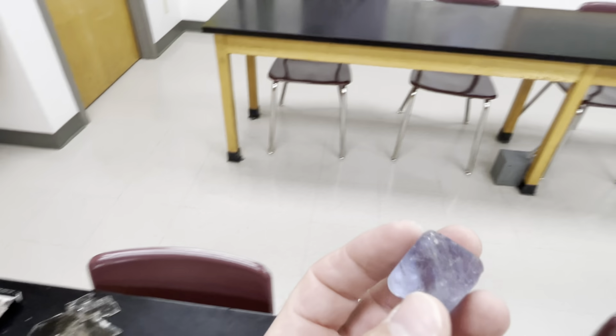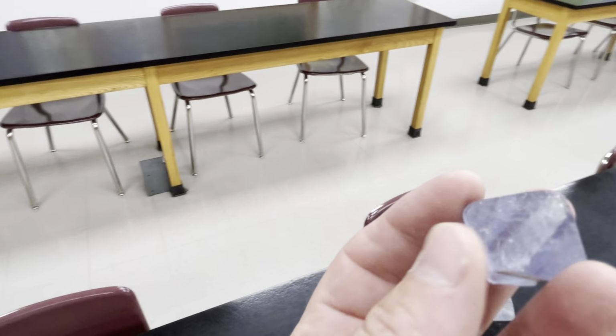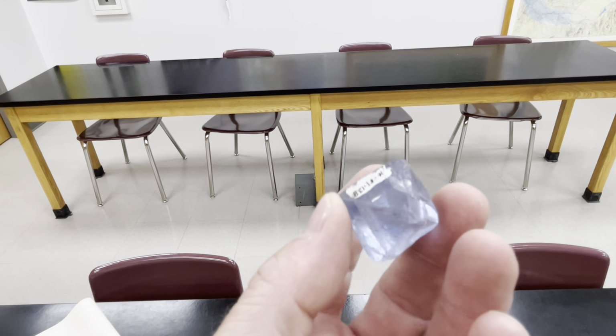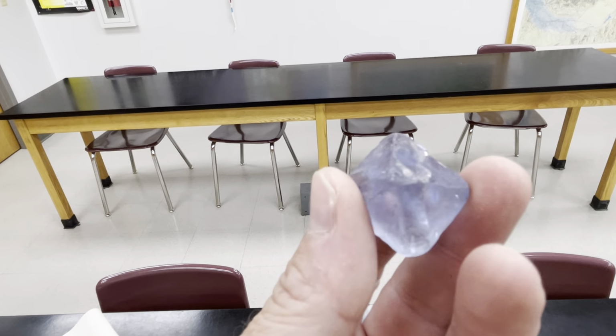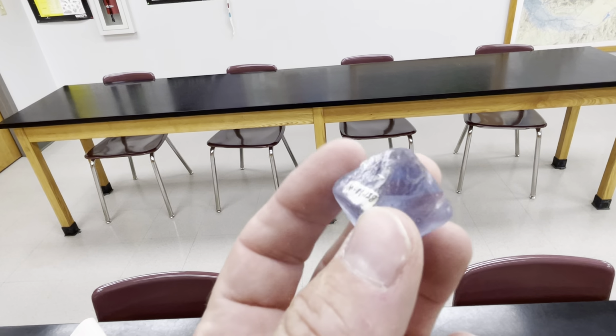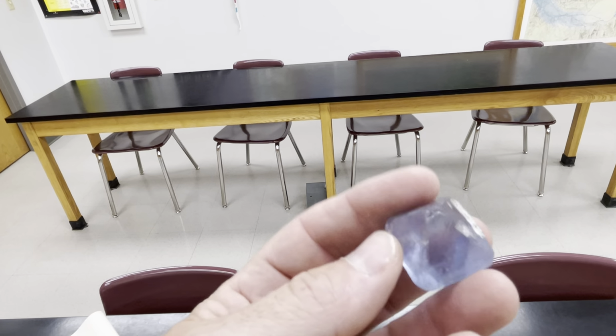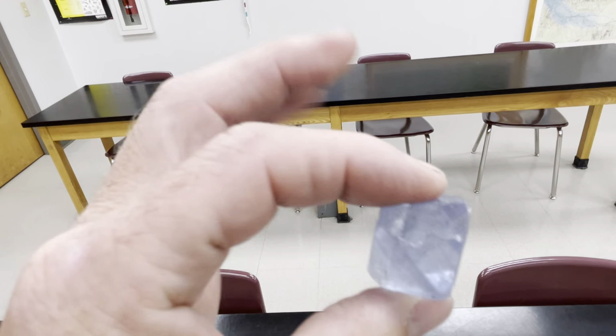This is a piece of fluorite. This mineral has 4 cleavage planes. So if you look at its shape, it kind of looks like 2 pyramids put base to base, or another name for this shape is an octahedron. So it has 8 sides, but only 4 cleavage planes.